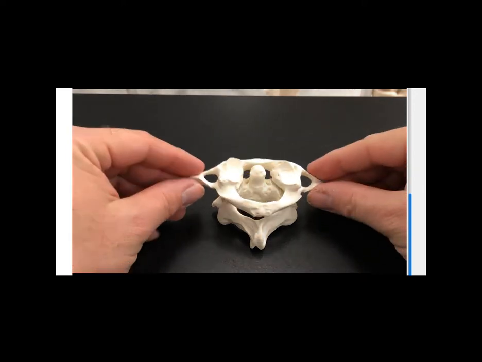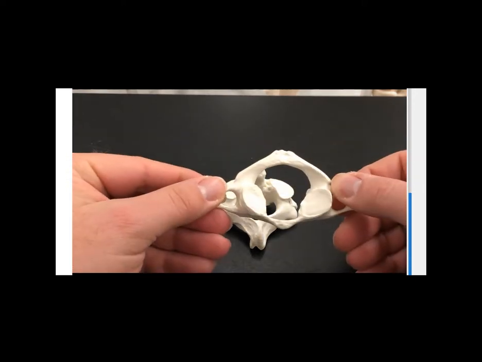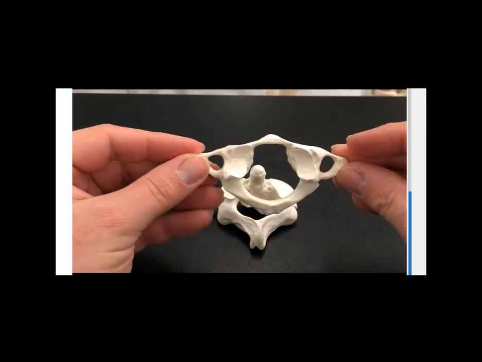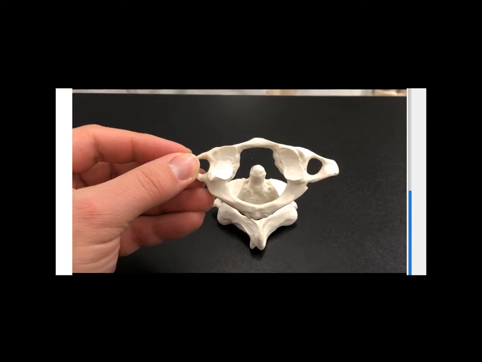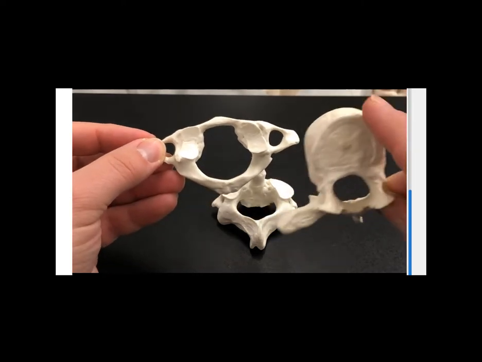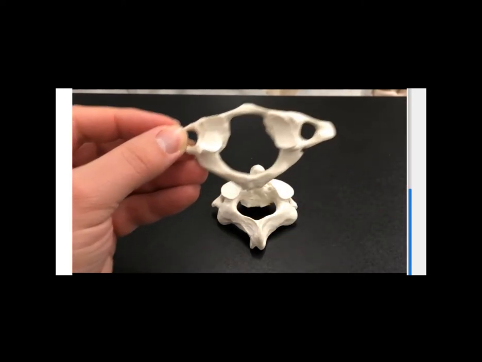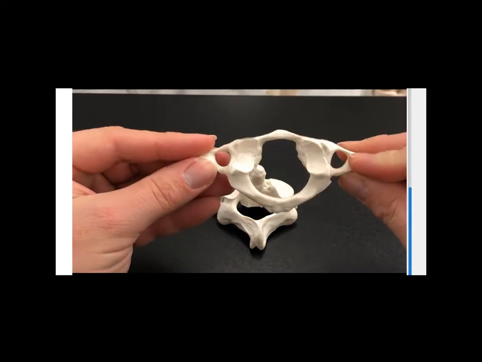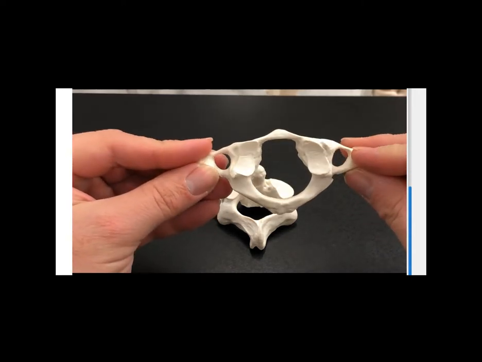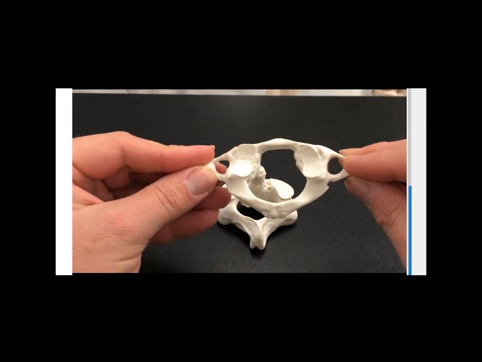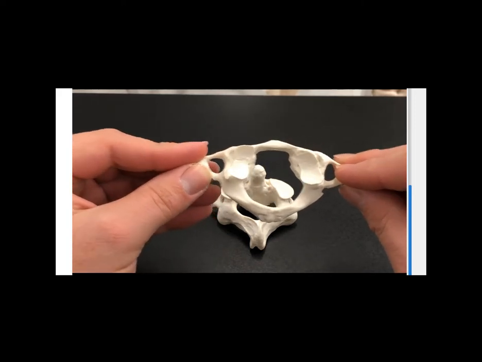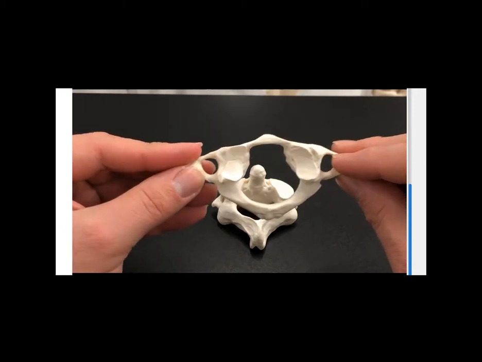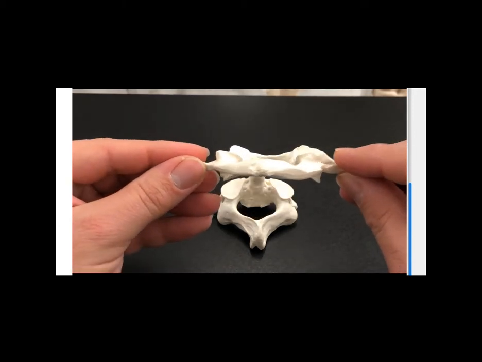Cervical vertebra number 1 is a very interesting and unique looking bone. It is the only vertebra that does not have a body. Remember, the body is this big, thick, rounded portion that is load bearing. Well, this one doesn't have one. This is cervical vertebra number 1, also known as the Atlas. Atlas was the Greek god that I guess held the world on his shoulders. You've probably seen the statue. And that's basically what this bone does with your skull.